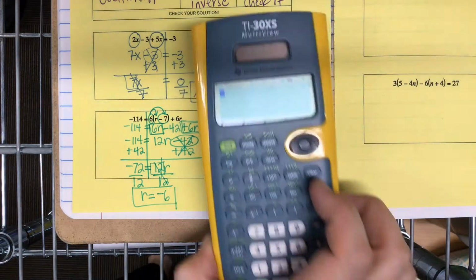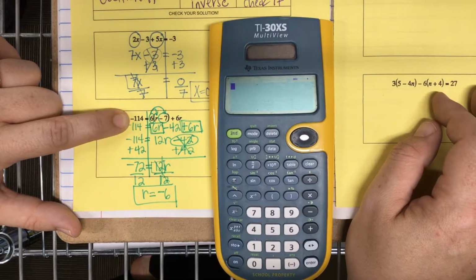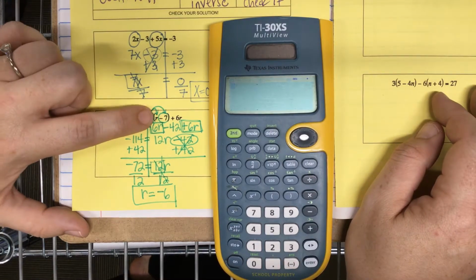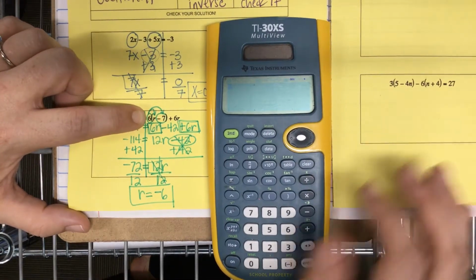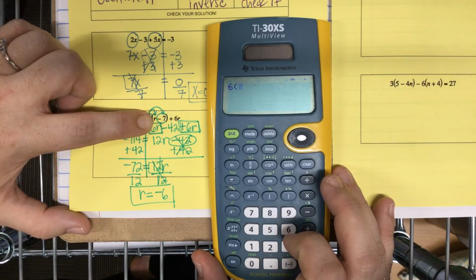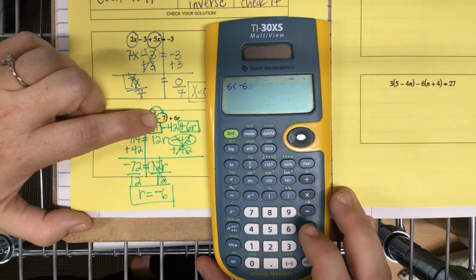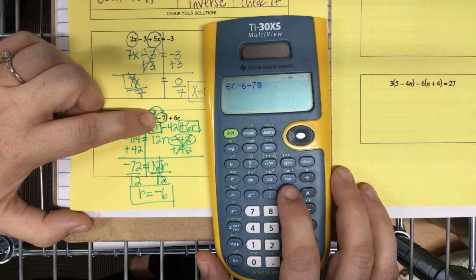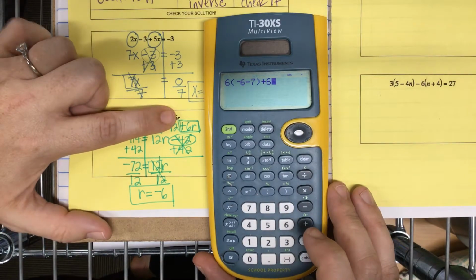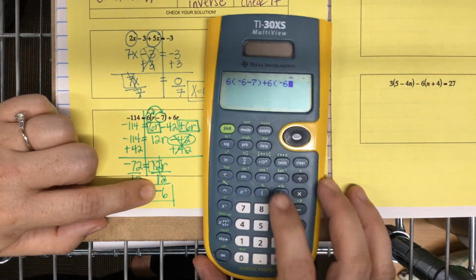So you're going to get your calculator. The answer to my original problem was negative 114. Right? So that's my answer that I want. So I'm going to go over here to the problem, and I'm going to type in 6, parentheses, and instead of r, what number should I put? Negative 6, minus 7, close parentheses, plus 6, and instead of r, what number am I putting? Negative 6.